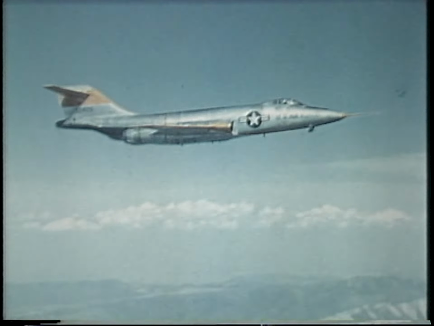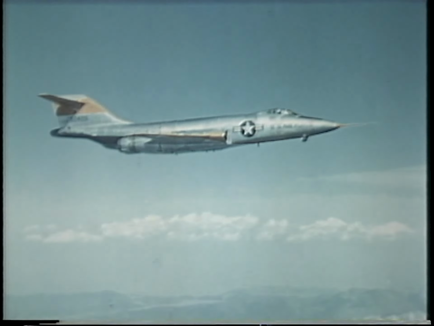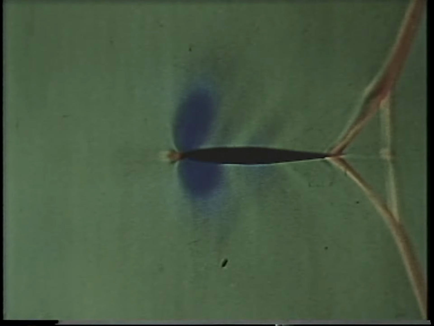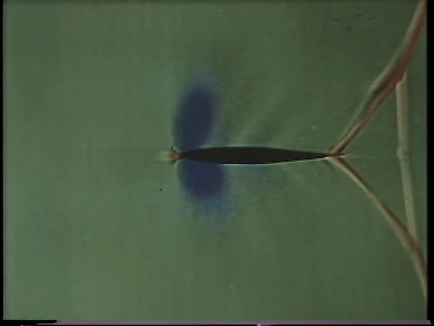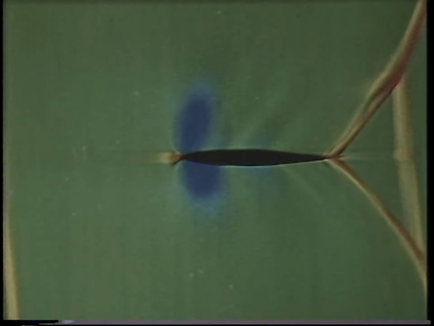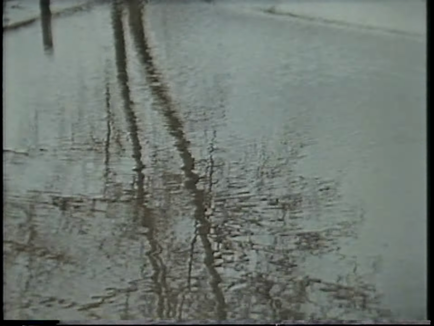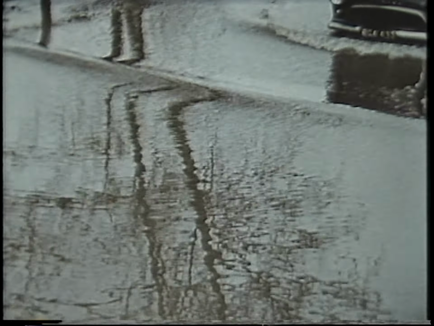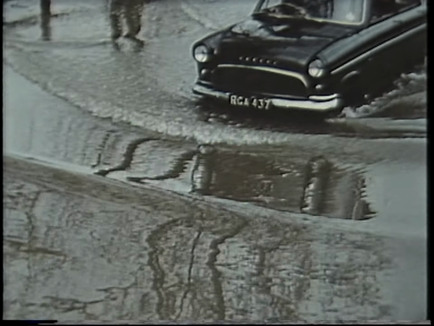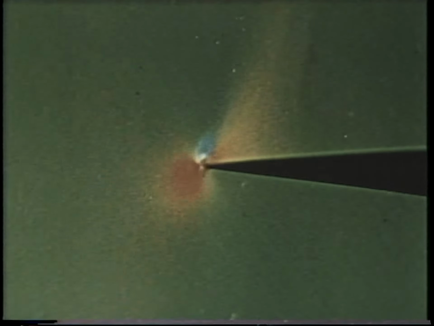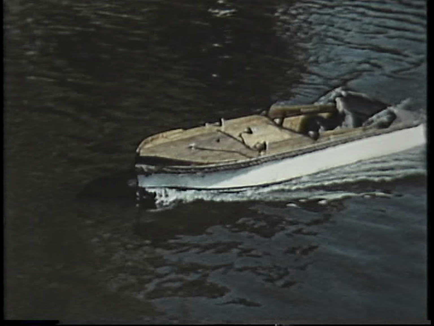Above Mach 1, sharp leading edges and a pointed nose help to reduce the drag caused by another shock wave which appears in front, the bow wave. This is rather like a bow wave on water. With a sharp leading edge, the bow wave attaches itself, more like this one from a motorboat.